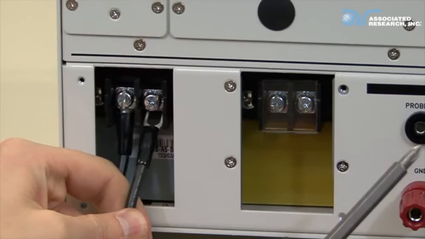Warning: be sure that the hot lead of the power source is connected to pin 1, line terminal of the DUT power input terminal block, and the return or low voltage lead is connected to pin 2, the neutral terminal of the DUT power input terminal block. Do not connect a line conductor to the N or neutral terminal of the DUT power input. This condition can be very dangerous to the operator.